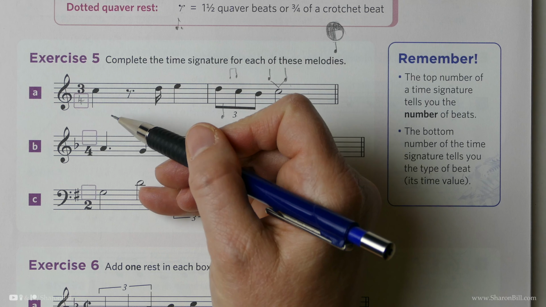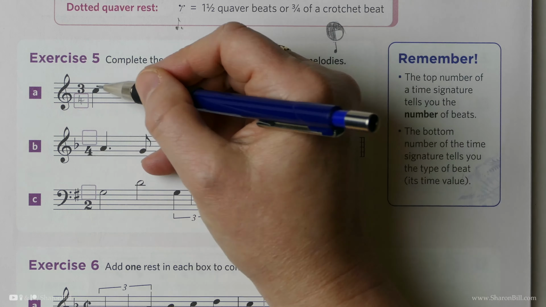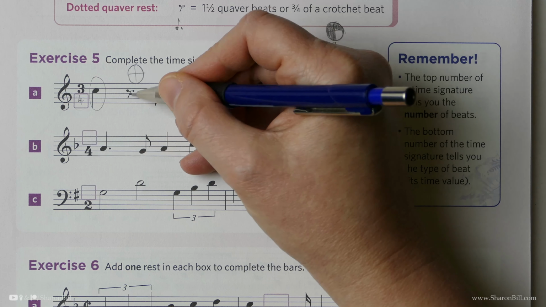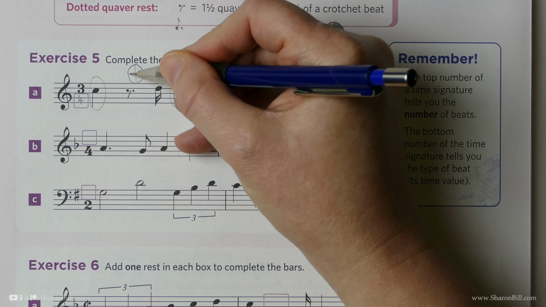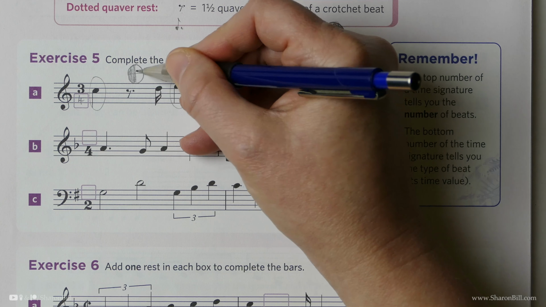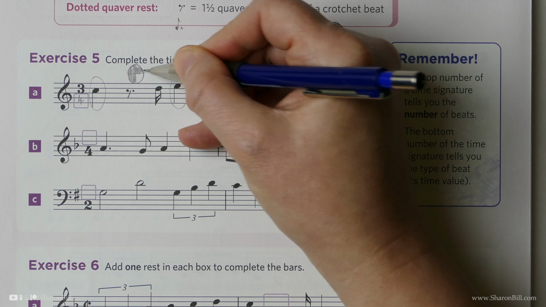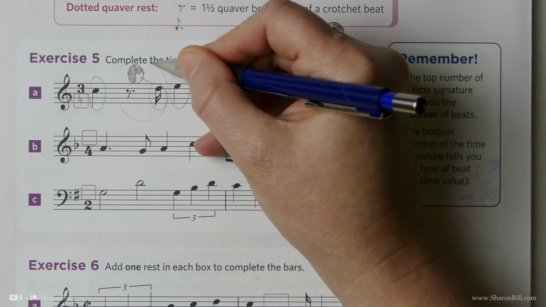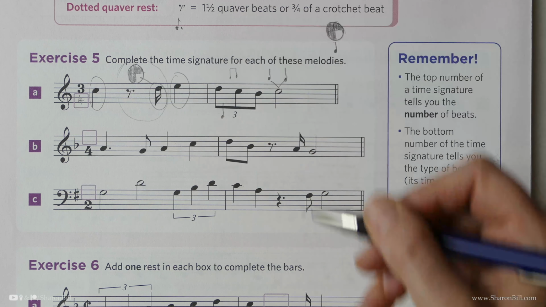Let's double check it in this bar. We have a crotchet beat here and a crotchet beat here, but let's see what's going on in the middle. Here's our crotchet beat. We have a quaver rest, which is half a crotchet beat, and then we have half as much again, that's a semiquaver's worth, and then here's the remaining semiquaver, so there is our middle crotchet beat.